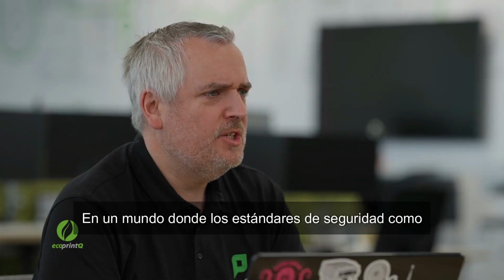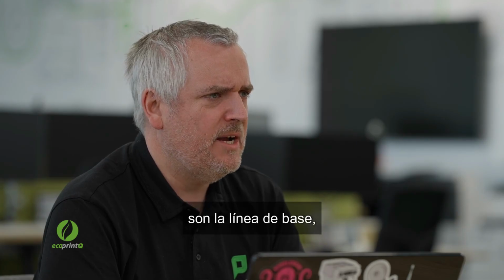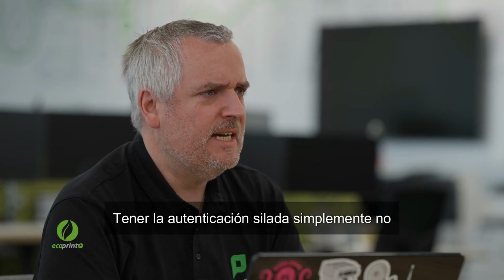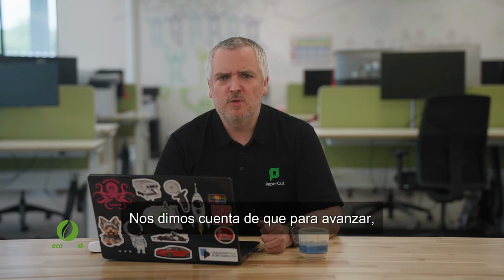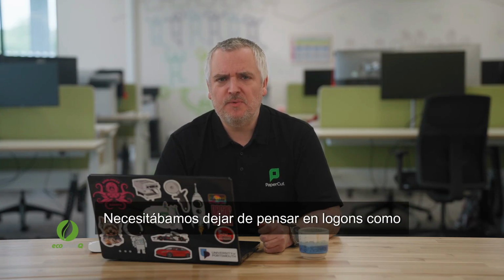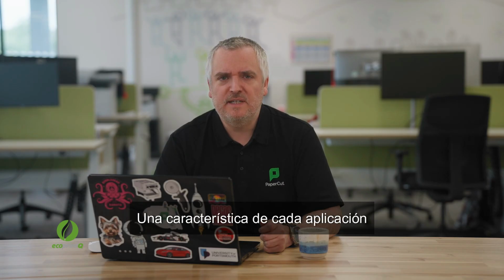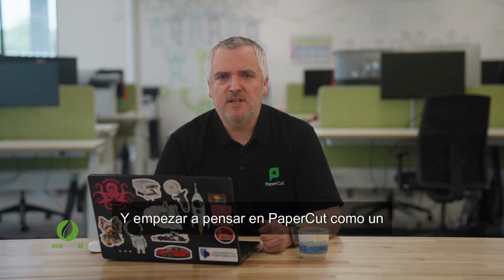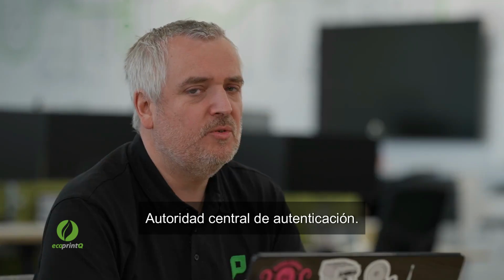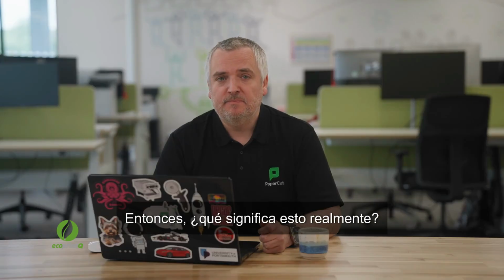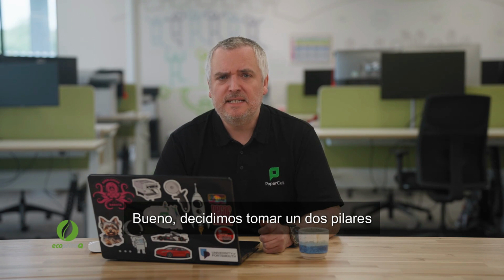In a world where security standards like MFA and Zero Trust are the baseline, having siloed authentication just doesn't cut it anymore. We realised that to move forward, we needed to stop thinking about logons as a feature of each app and start thinking about PaperCut as a central authentication authority. So what does this actually mean? Well, we decided to take a two-pillar approach to modernising authentication in PaperCut MF.